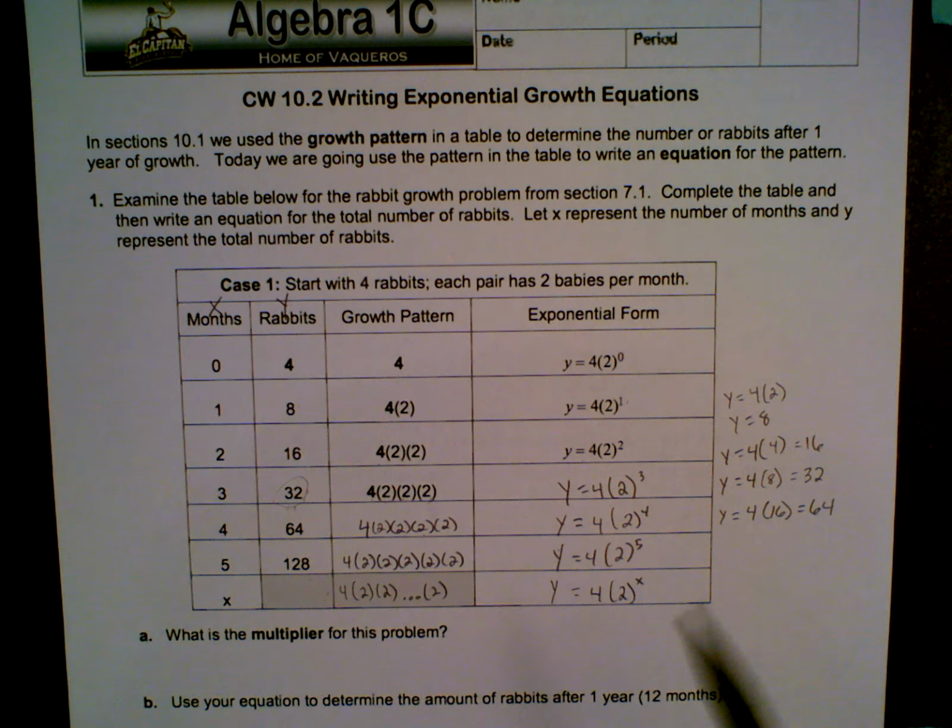So first of all, y is our rabbits. That's always our answer. This 4, that's our initial number. So what are we initially starting with? In our problem, we're starting with 4 rabbits. It's right there. So that's our initial number.